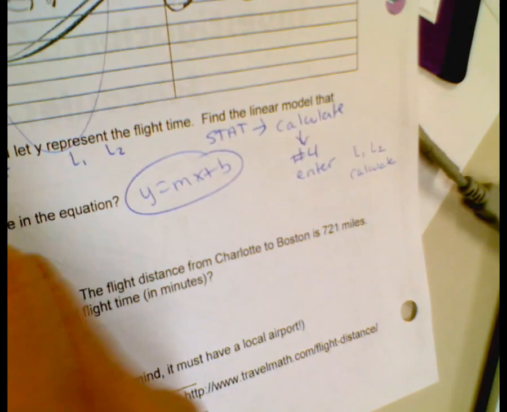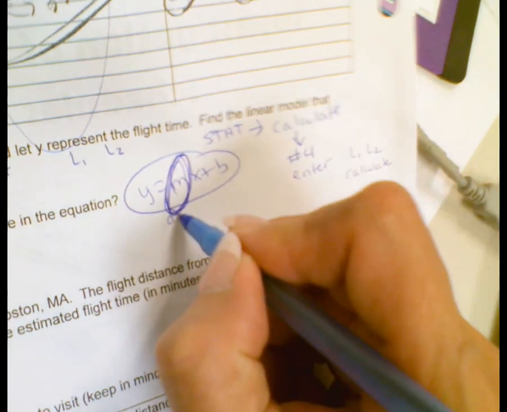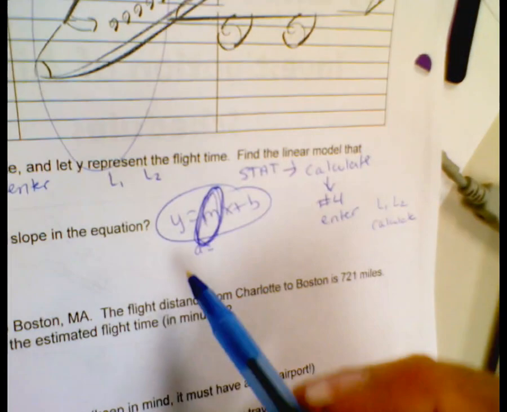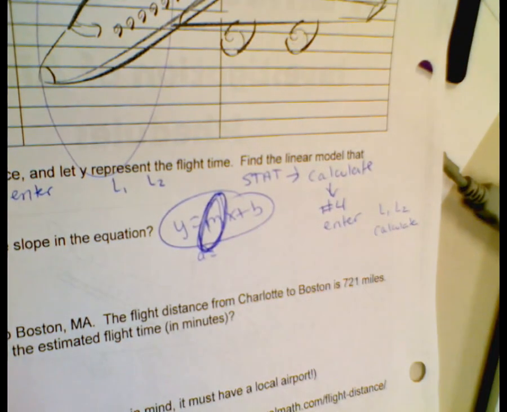Now, number 2. Tell me what this number right here means, that A. It says A equals on your calculator. What does the slope tell you?